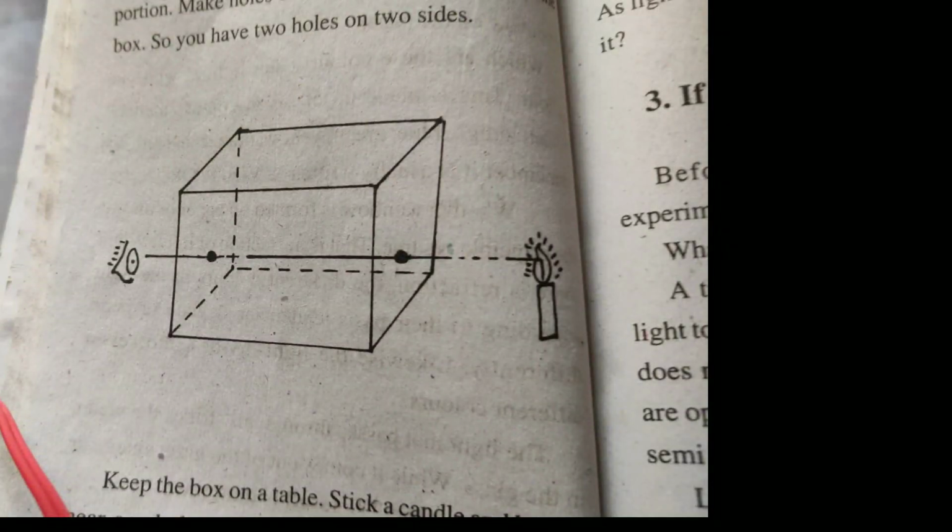Suppose you keep a pad in between the 2 holes, the flame is not seen. The pad, which is opaque, prevents the light from passing through it. As light does not bend, you cannot see the flame, isn't it?